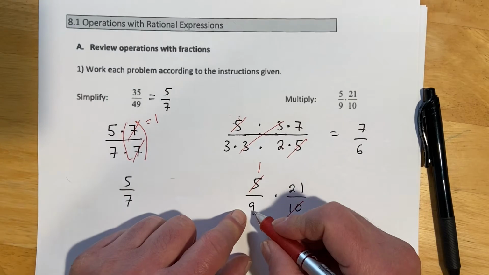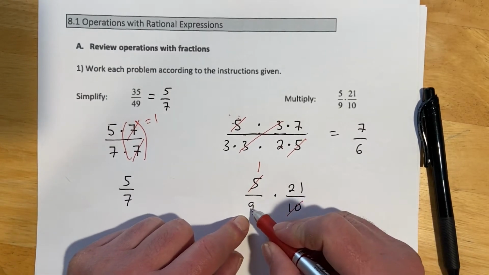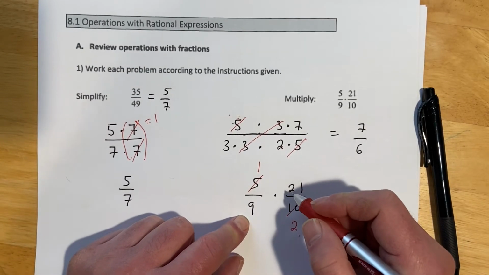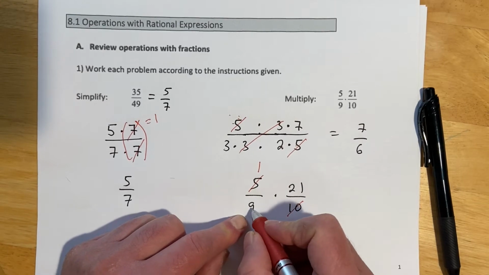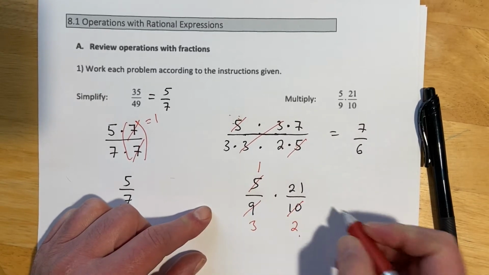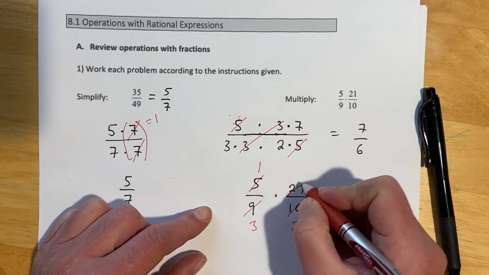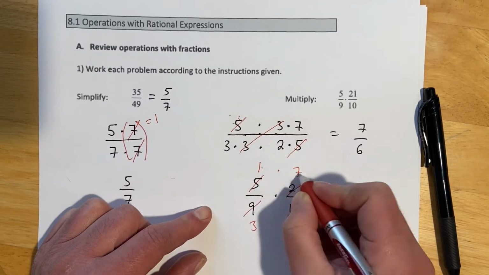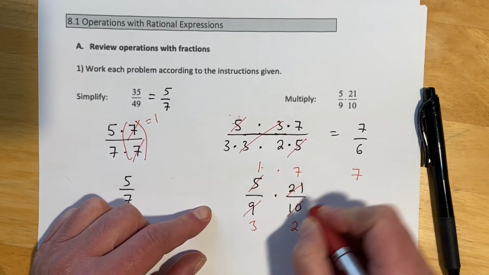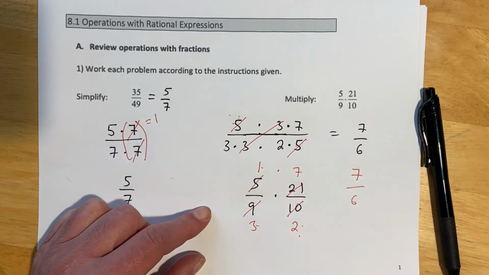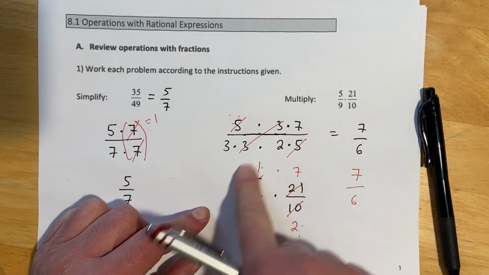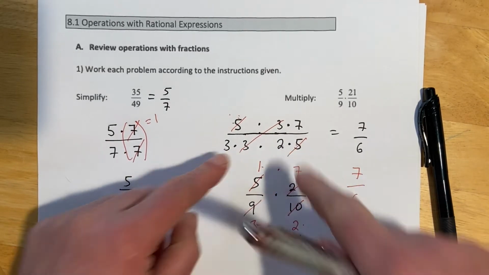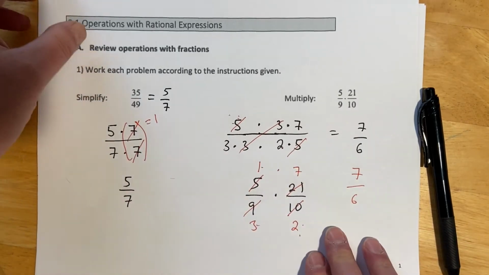Here we can probably spot the 3s. 3 goes into 9 and 21. So 3 goes into 9 3 times, and 3 goes into 21 7 times. So now I have 1 times 7, there's the 7, 3 times 2, there's the 6. So this might be a cleaner way to write it, but in terms of algebra, again, that's what we're going to want.